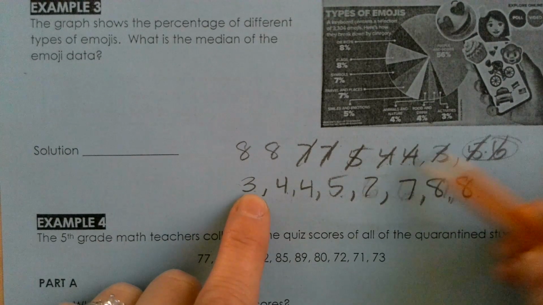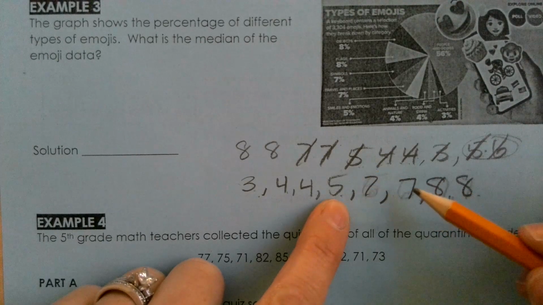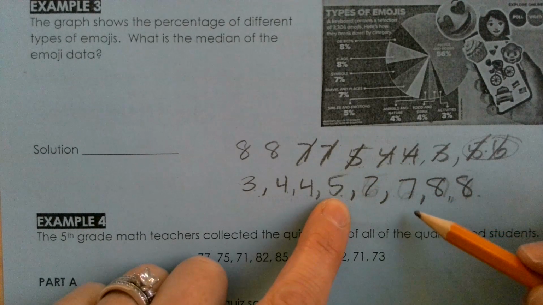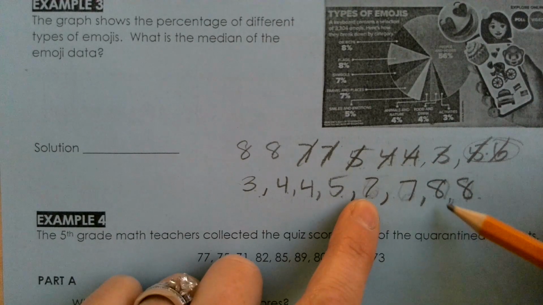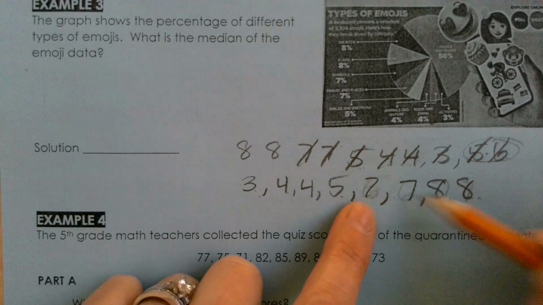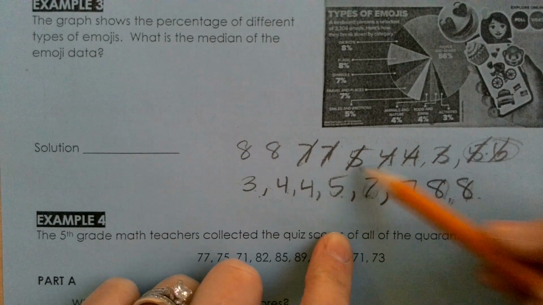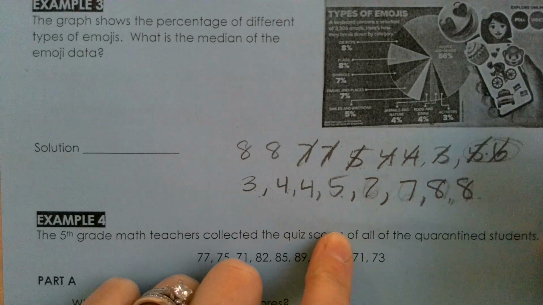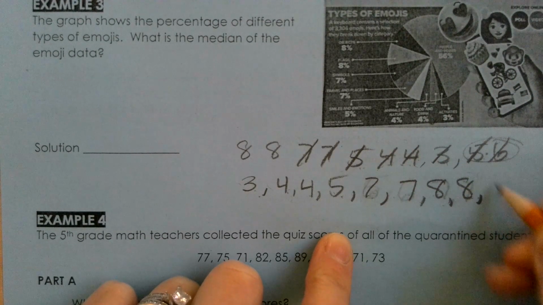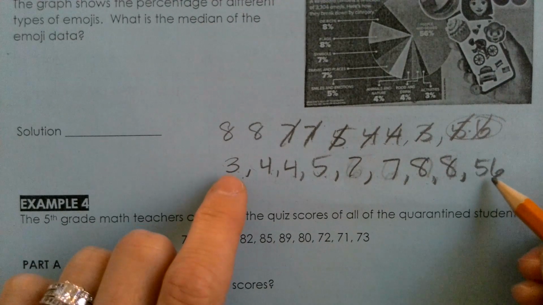Okay, I have a 3. I have 2 4s. I have a 5. And then I have a 7 and a 7. And I have an 8 and an 8. 1, 2, 3, 4, 5, 6, 7, 8. I know what I'm missing. Did you see it? 56. There it is. I crossed them off, so then I forgot I already had them. All right, or that I didn't already have it.